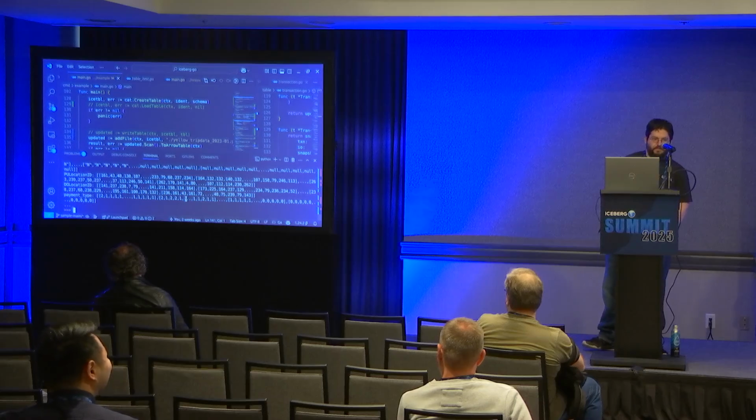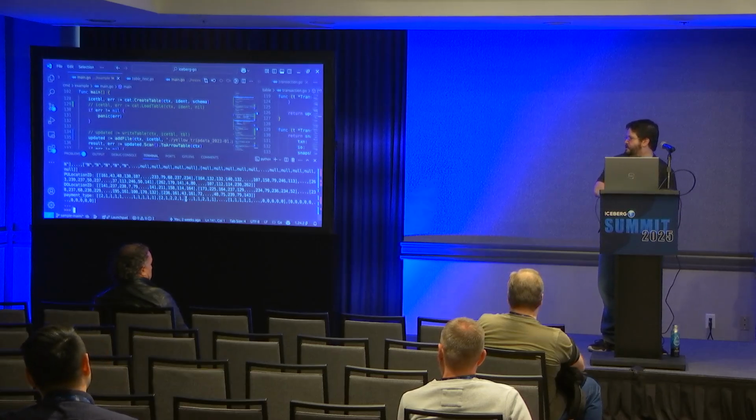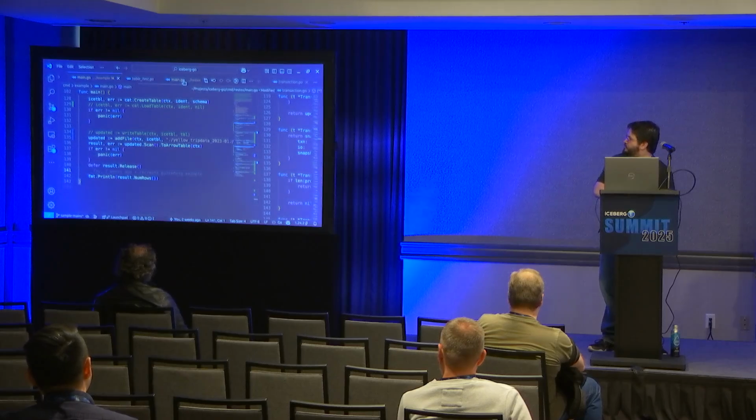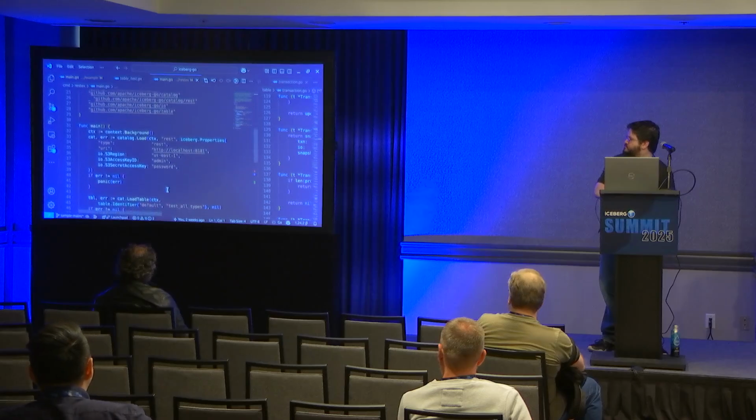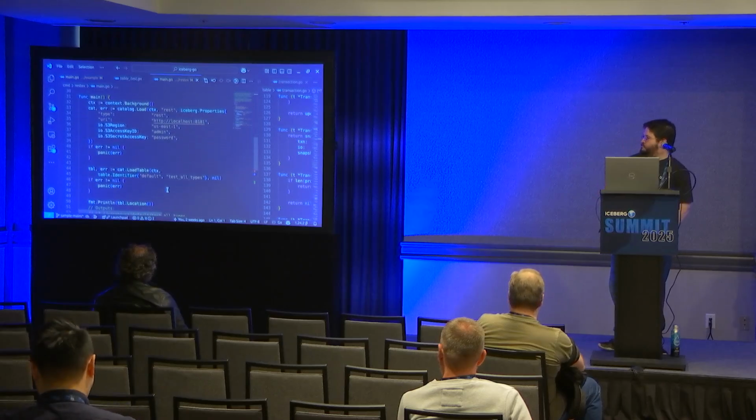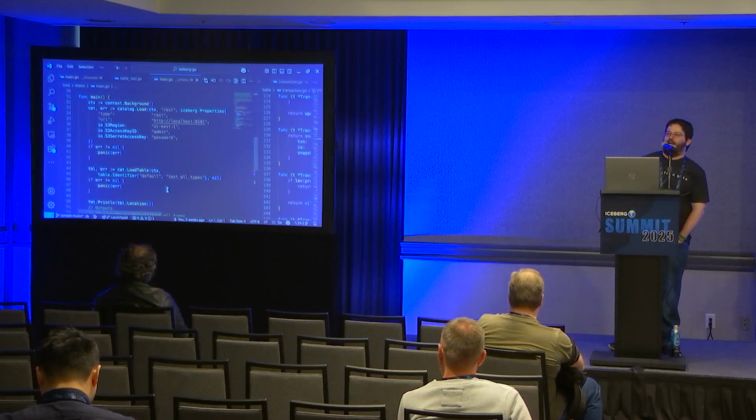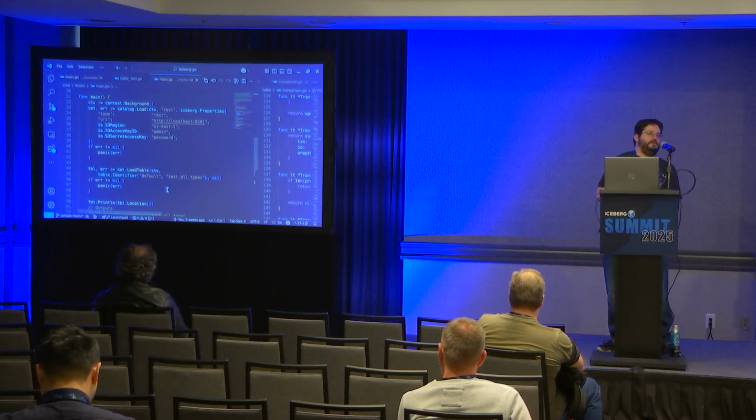Cool. Now, what about dealing with our RESTful stuff? Nice, simple. Now, part of the CI that we have set up for Iceberg Go involves launching a bunch of Docker images and using Spark to generate a bunch of tables.